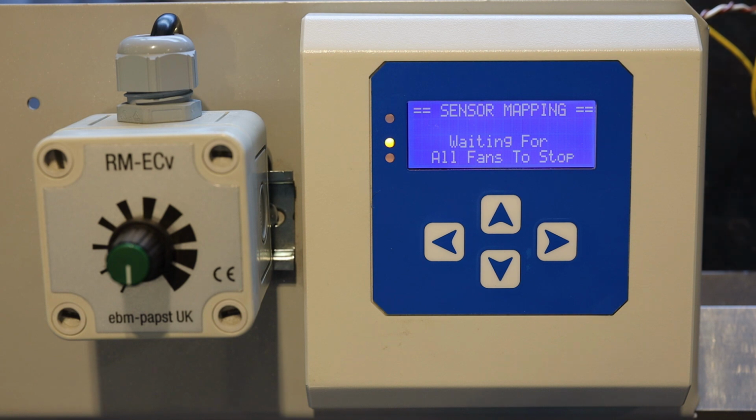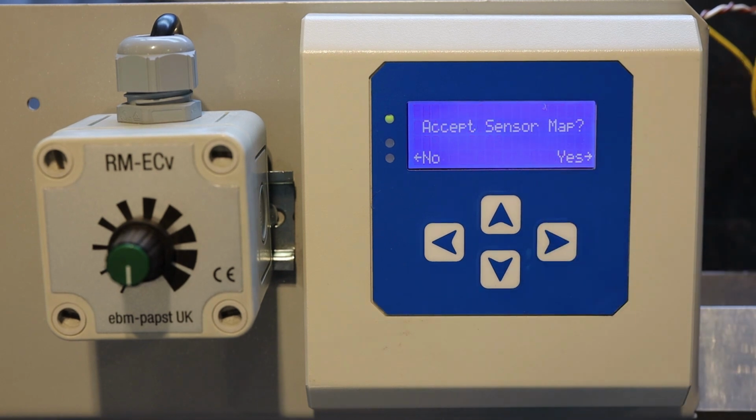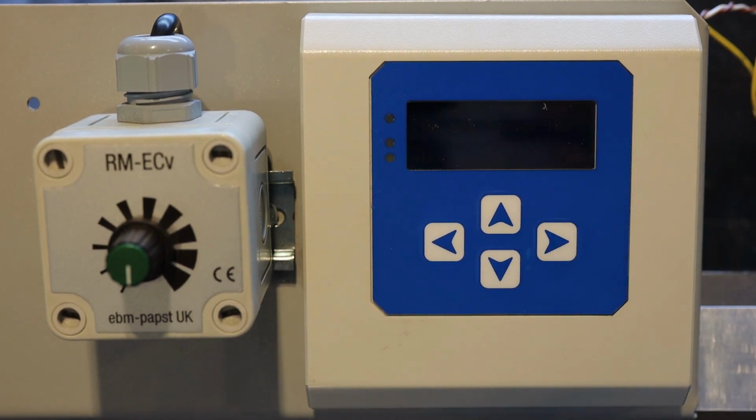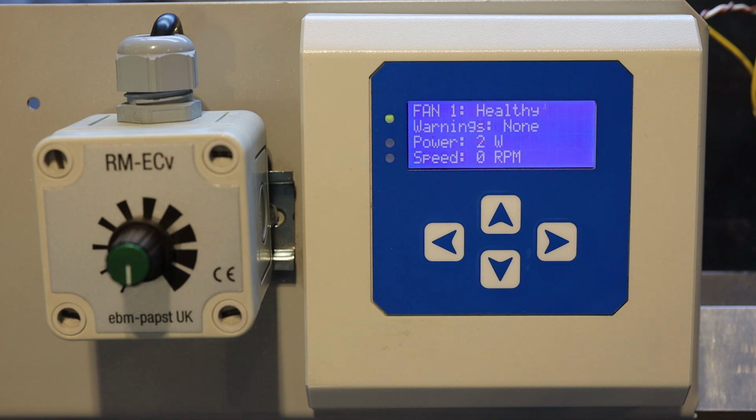The user can then confirm that the number of sensor inputs found are correct and can be mapped into the controller memory. After another reset, the MDC will now control the fan array over the RS485 communication network.